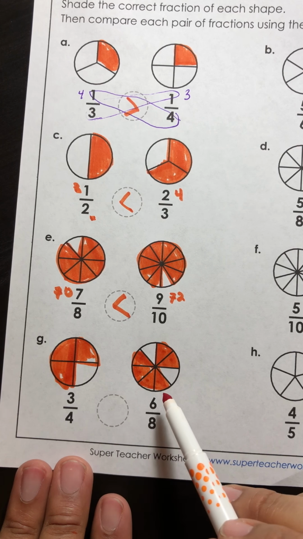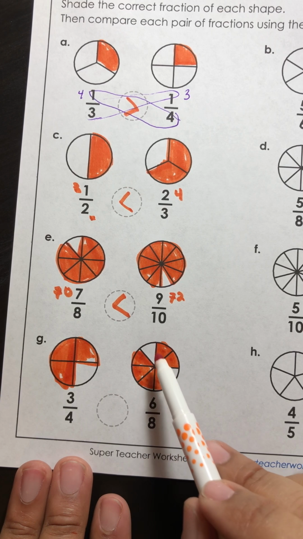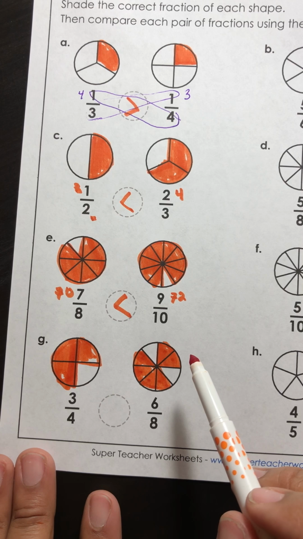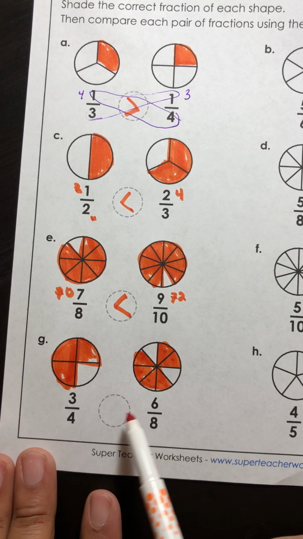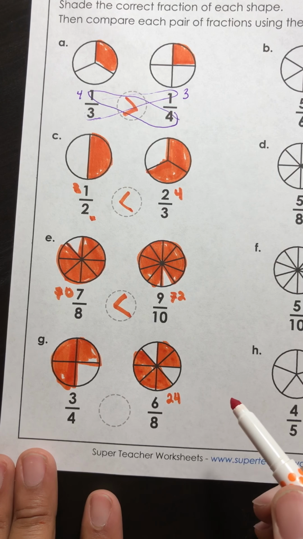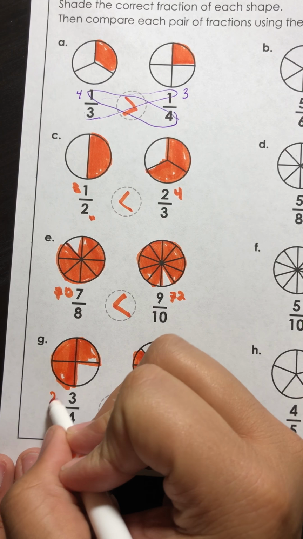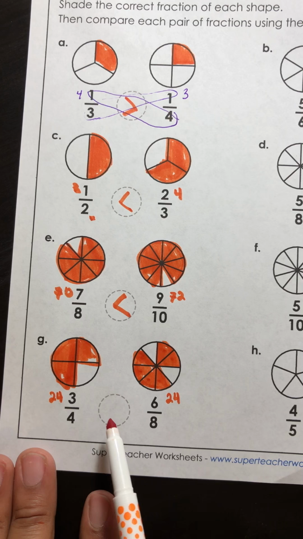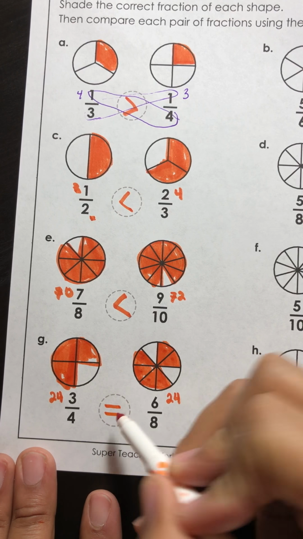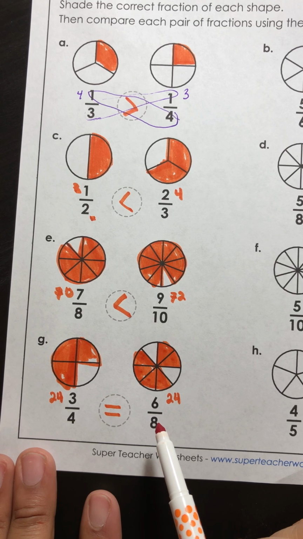What do? I can't really tell which one is more or less shaded in because here I've got unshaded pieces that aren't together. So I'm going to use my multiplication. 4 times 6 is 24. 8 times 3 is 24. Well, look at that. 24 and 24 are the same or equal. So 3/4 is equal to 6/8.